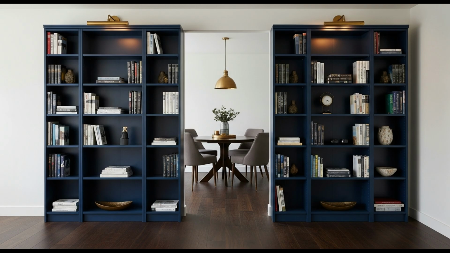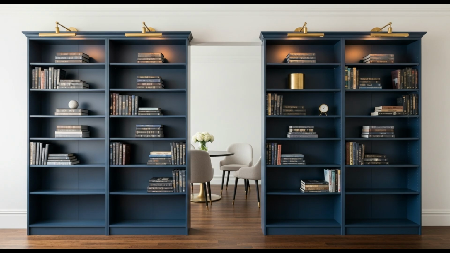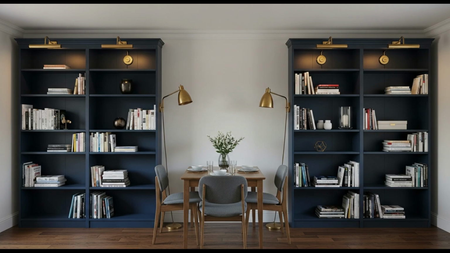Number 8. Feature symmetrical Billy library spine divides. The classic Billy bookcase, when used in a back-to-back configuration, creates a grand library-inspired divide that adds architectural weight and intellectual character to a studio.